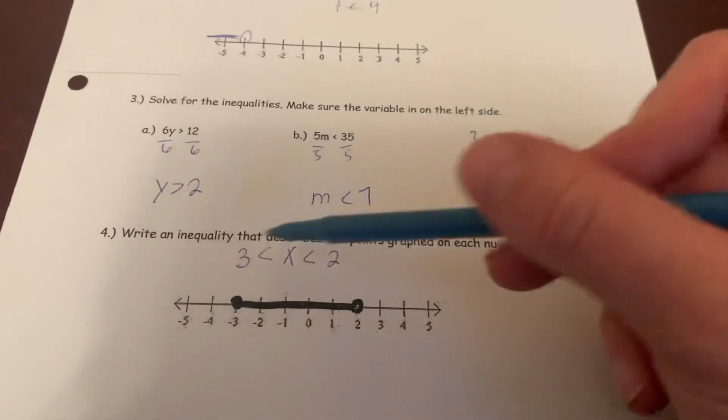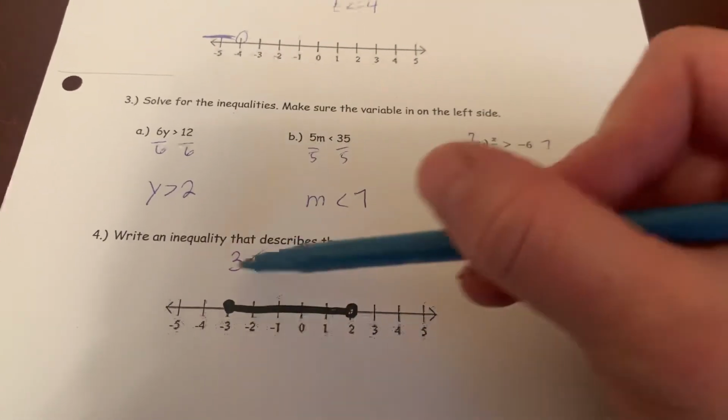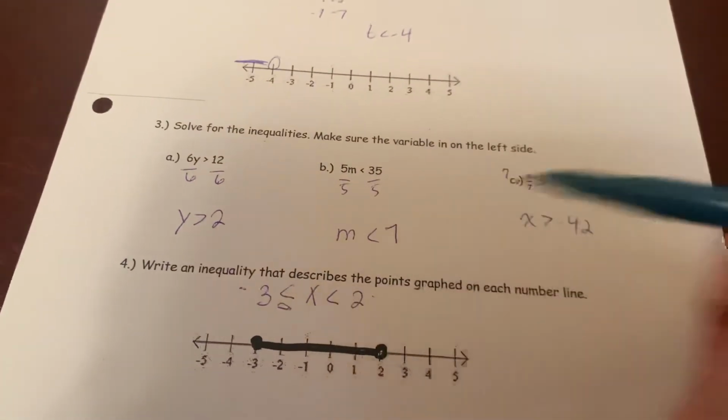So this one's weird. I'm in between 2 points. So here's 2, here's -3. I'm equal to this. I'm not equal to this.